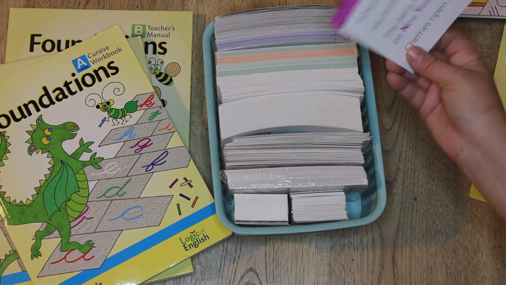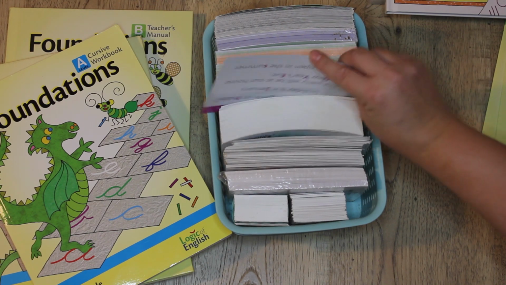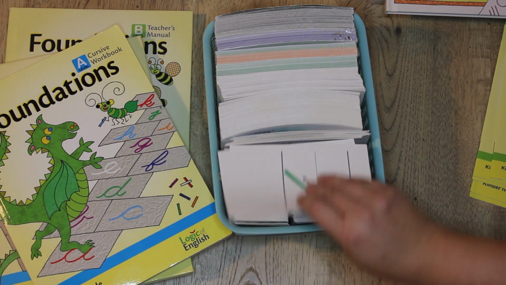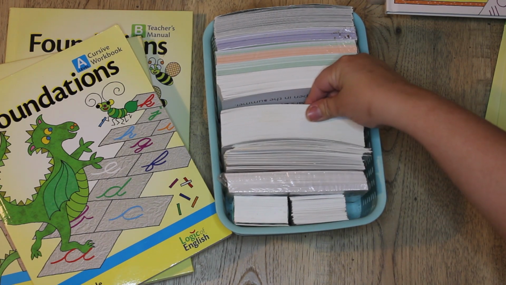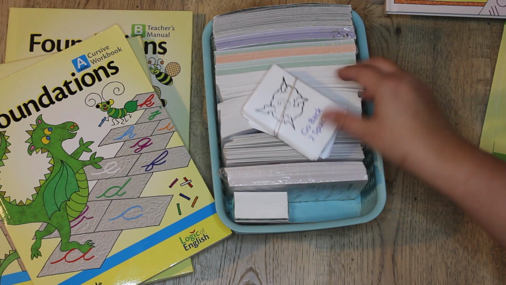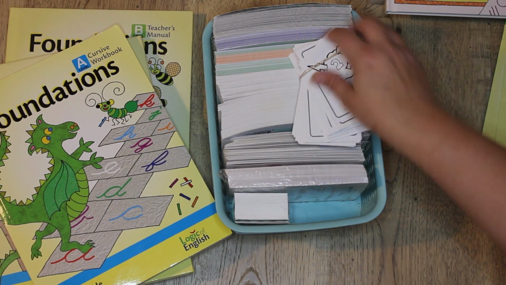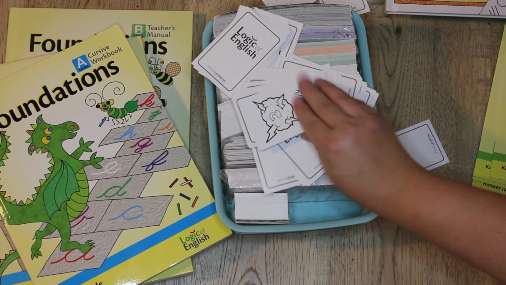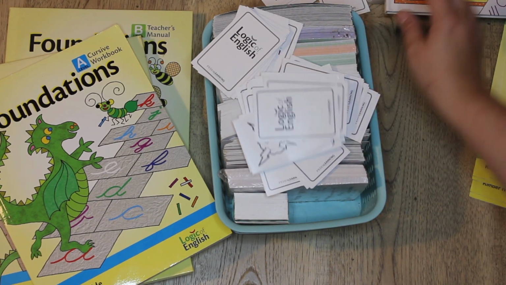So here are kind of grammar rules that were included, and I showed you guys the cursive cards, which if you buy the cursive, you get cursive. If you buy the manuscript, you get manuscript. It came with all these little card games. So phonograms there, and then different ways to play different games with it.